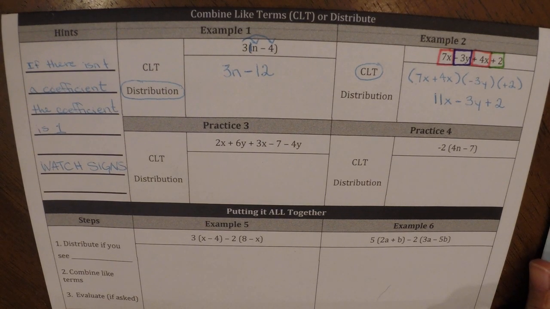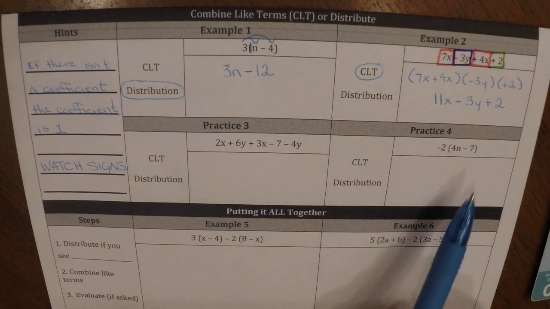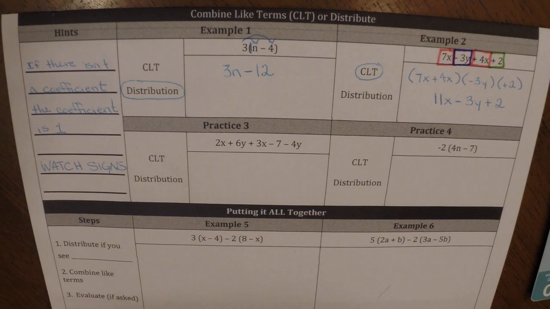Okay, so if you guys are starting this second video, it means that you have already done practice 3 and practice 4 and you feel like you are ready to put it all together. So what I've done down here at the bottom is give us 2 examples where we are actually going to have to put it all together.